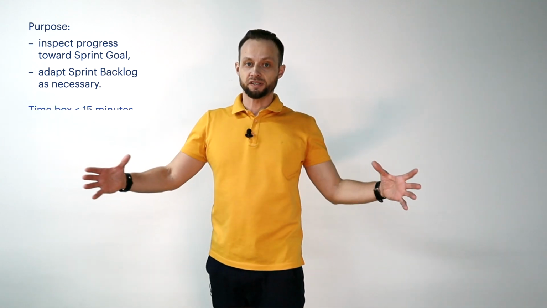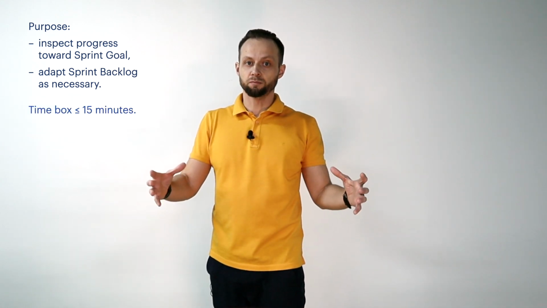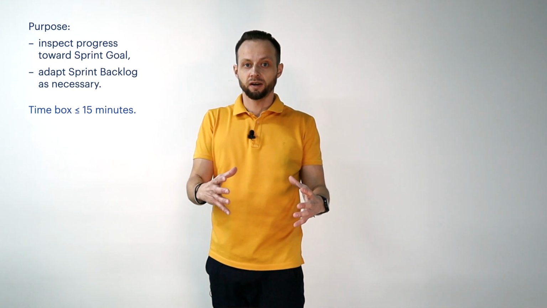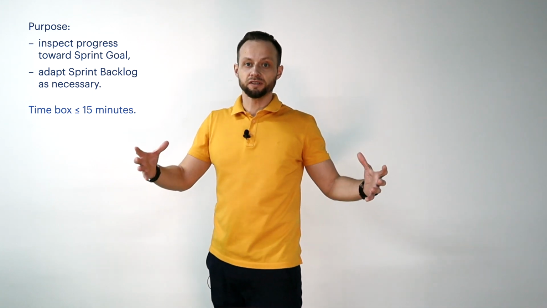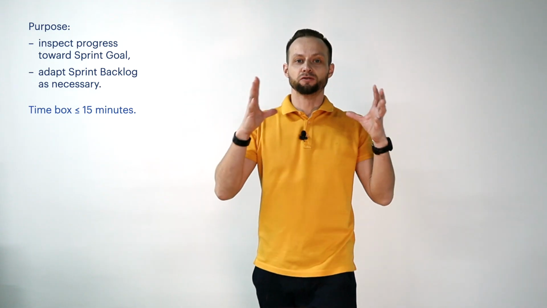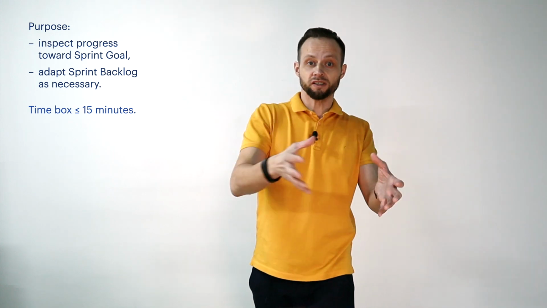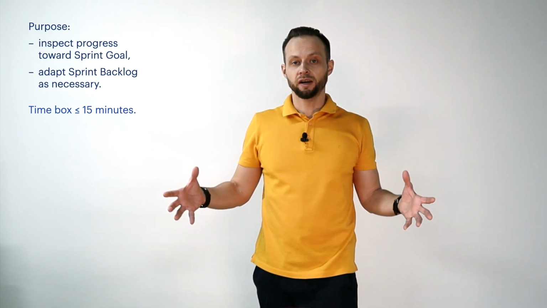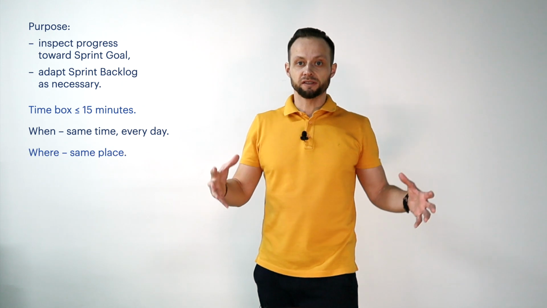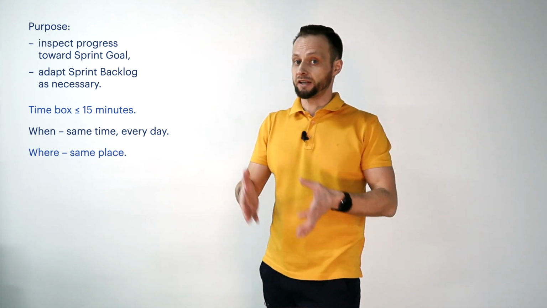The Daily Scrum is time-boxed to a maximum of 15 minutes for a 1-month sprint. For shorter sprints, the event is usually the same. Why is this so? Because you hold Daily Scrum every day, not every sprint as you do with other events. To reduce complexity, it is held at the same time and place every working day of the sprint.